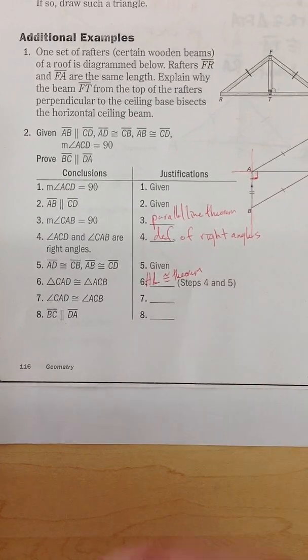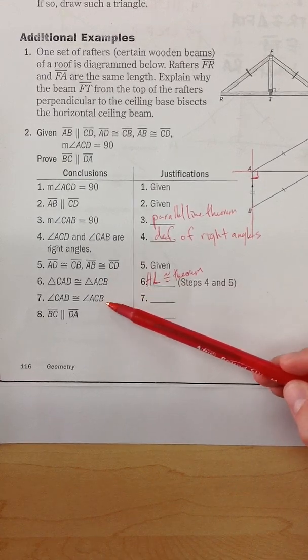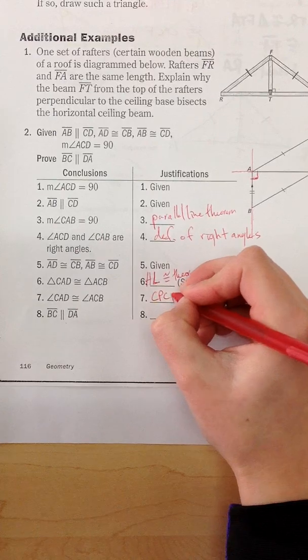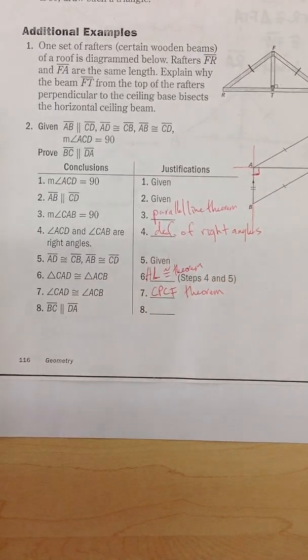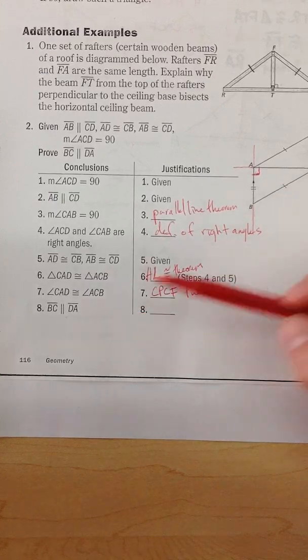Okay, so then we've done a couple of these where you go from the whole thing being congruent to now one angle measure matches up to be congruent. So this is CPCTC again, because our corresponding parts are going to be congruent to each other.